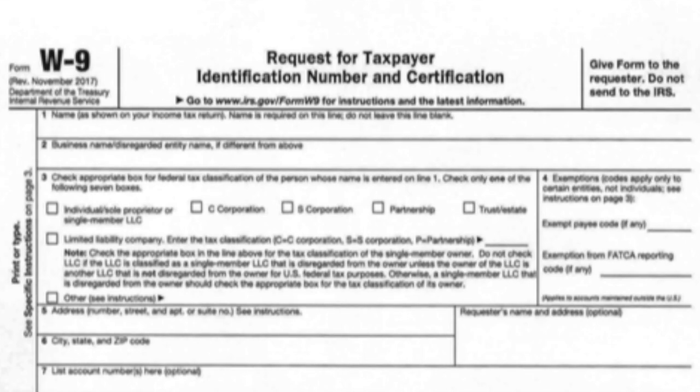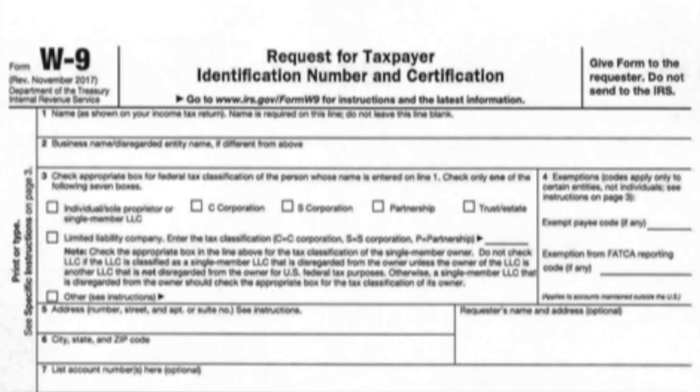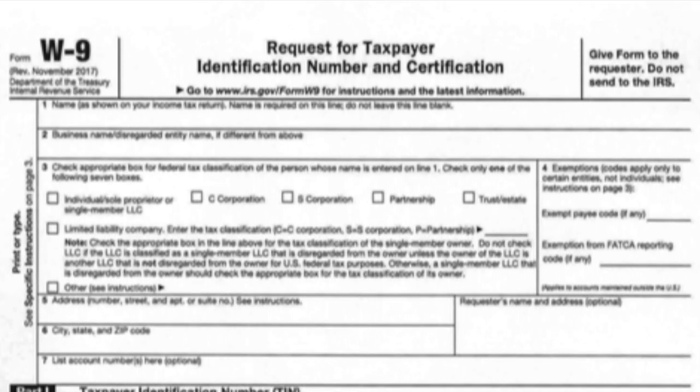W9, Request for Taxpayer Identification Number Certification. This form should be filled out by each member, each homeowner, each person on the deed. Name, as shown on your income tax return. Name is required on this line. Do not leave this line blank.